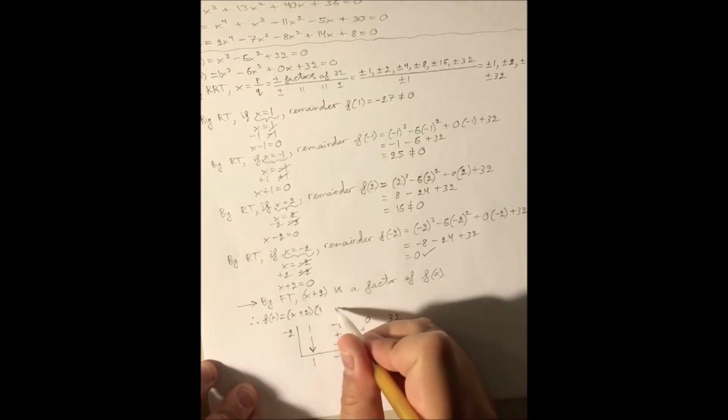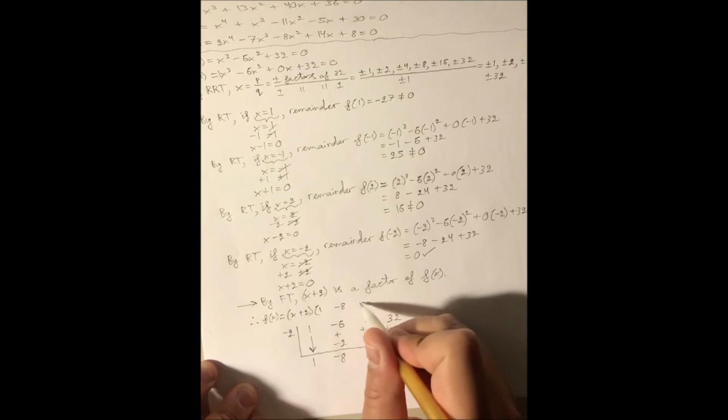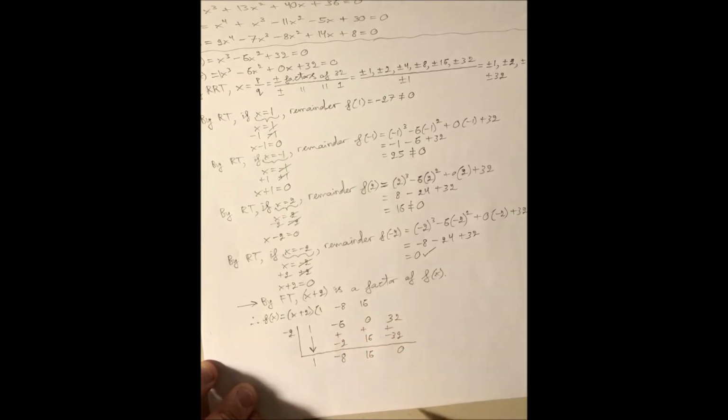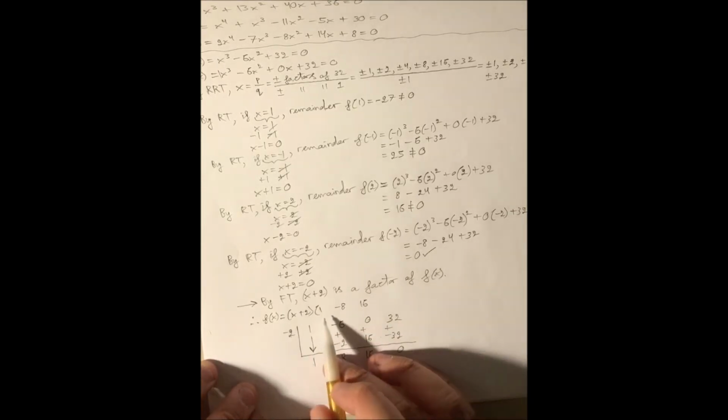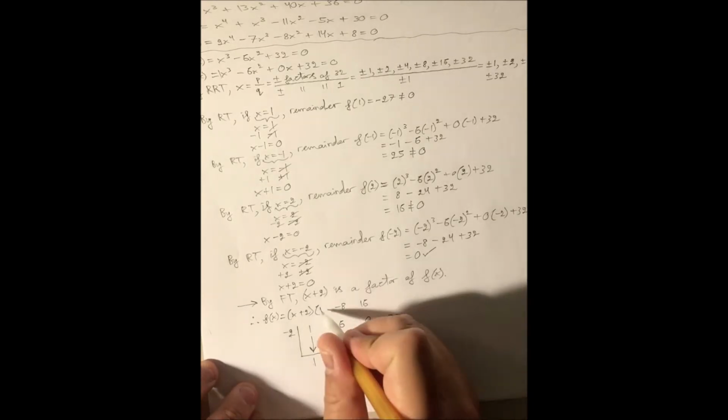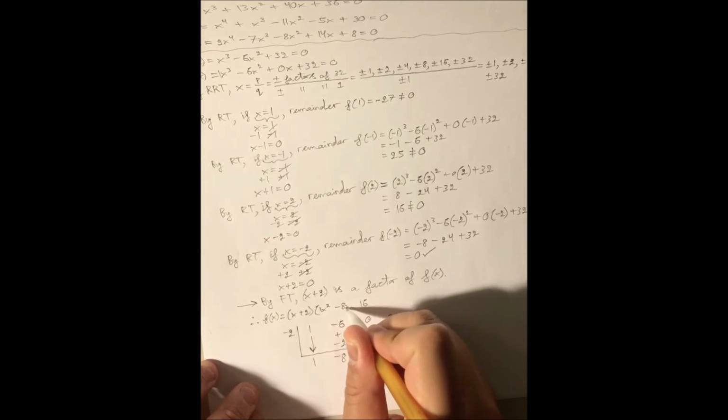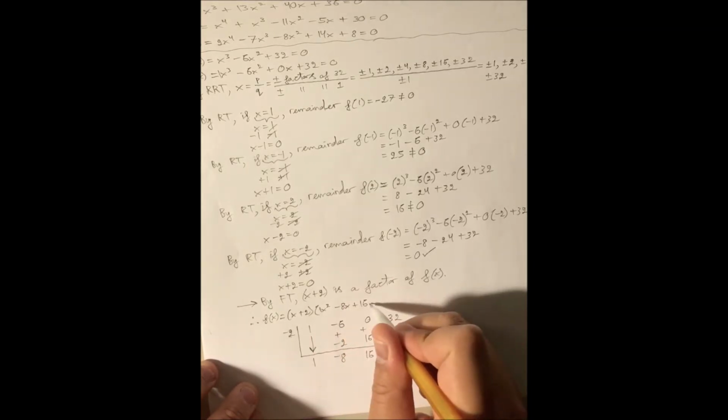Just 1 right here, -8, and then 16 right there. And the remainder, we don't have to worry about that. But what's going to go in the middle? What's going to go next to each of these numbers? Well, this is going to be x squared minus 8x plus 16.